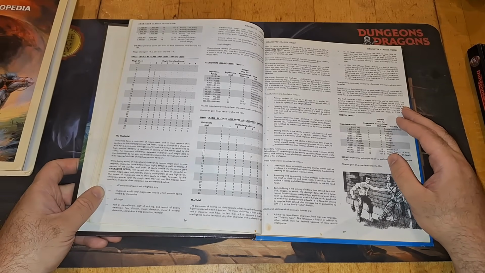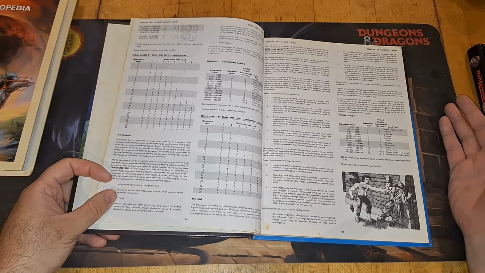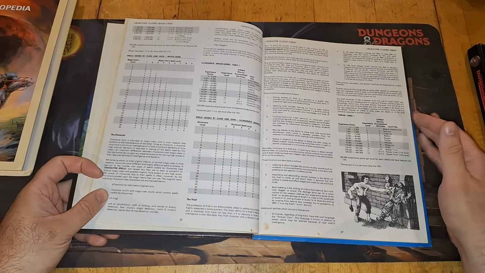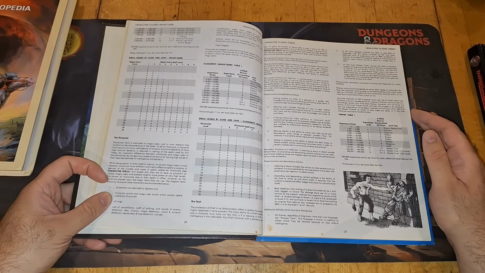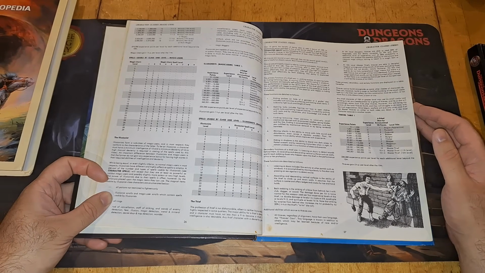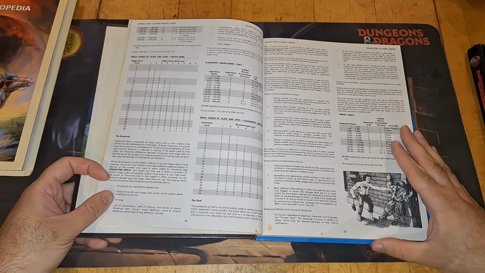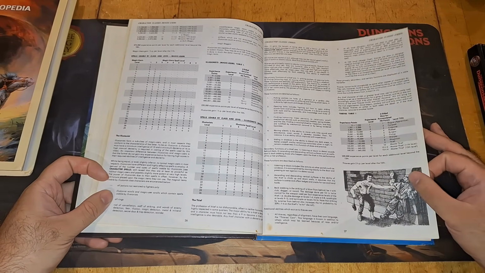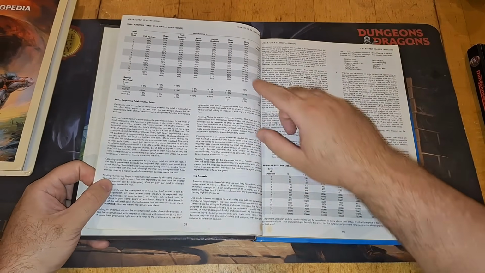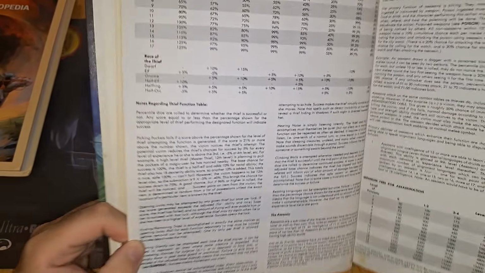So we have the thief class here. They do require, once again, a 9 dexterity in order to become a thief. It also says that a high intelligence is desirable, and if a thief has more than 15 in their dexterity, they gain a 10% bonus. So no 5% bonus in this version of the game. When it comes to the thieves as well, they do have their thief abilities, which we see here on this handy-dandy table.